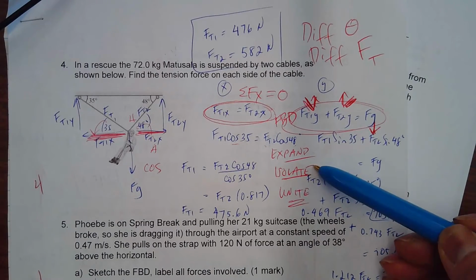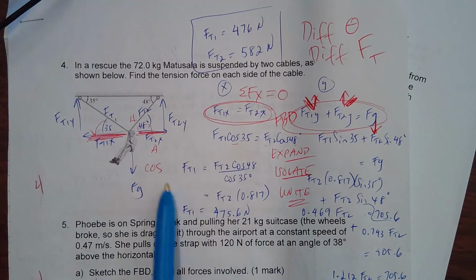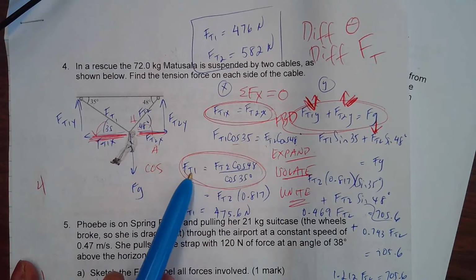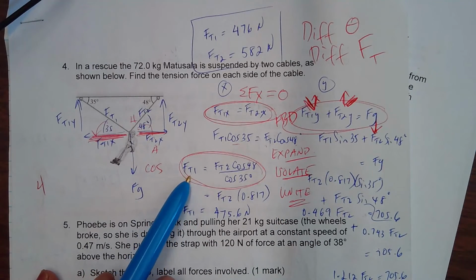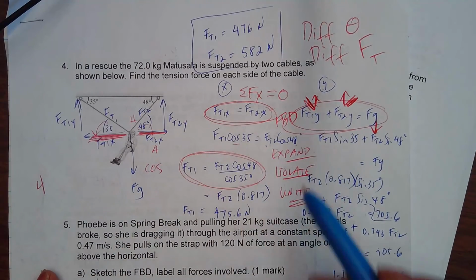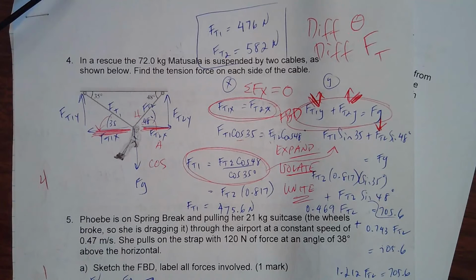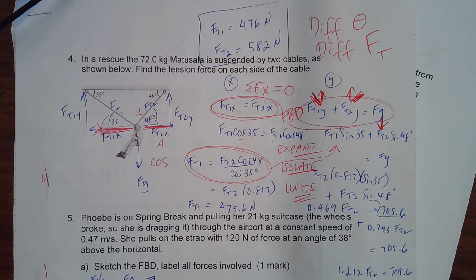All right, so here we go. Once you have decided what you're going to isolate, there you go, FT1 isolated, you put it into there, right there, because FT1 is FT1. And you combine them.